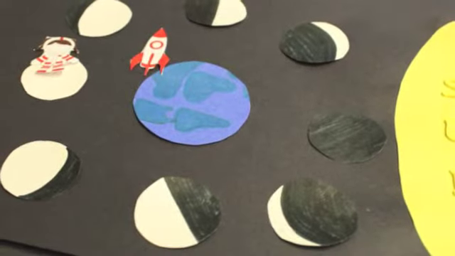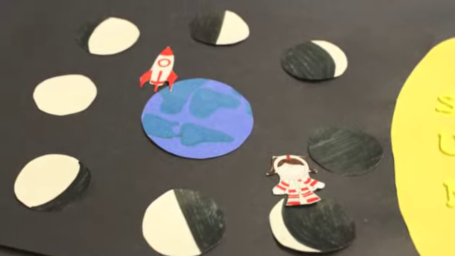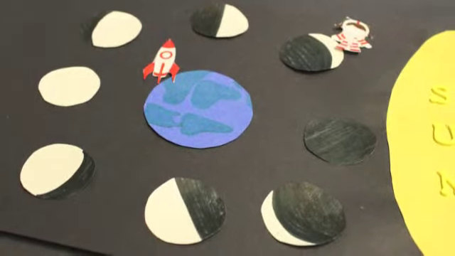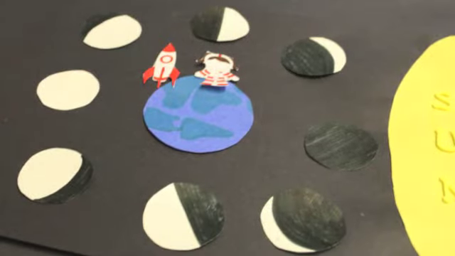Now let's go over all the phases again. There's the full moon, the waning gibbous and third quarter moon, the waning crescent, the new moon, the waxing crescent, the first quarter moon, the waxing gibbous, and the new moon again. This cycle takes about 28 days.